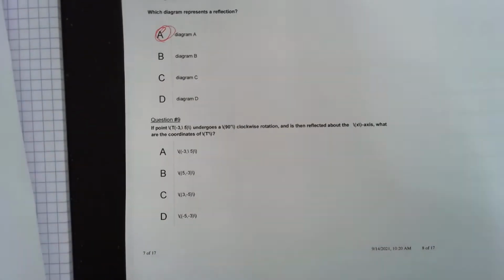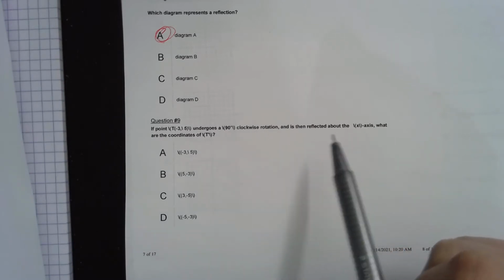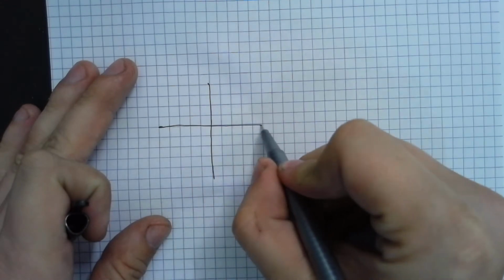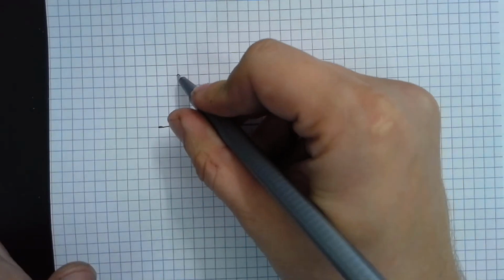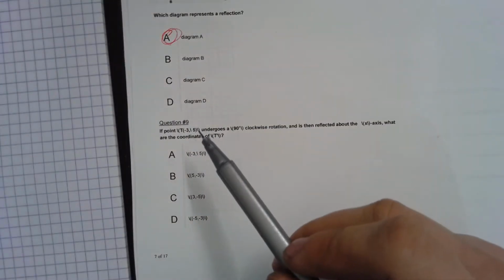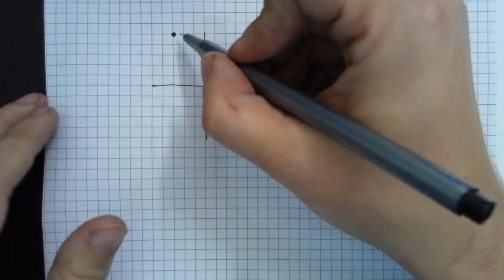For number 9, it tells us a point undergoes a 90-degree clockwise rotation and then is reflected, and it asks for the coordinate. So this is where I'm going to pause and tell you, you should have some graph paper handy. So the coordinates are -3, +5, so I'm just going to go ahead and draw a quick little graph. Let's see, -3, +5, so 1, 2, 3, 1, 2, 3, 4, 5, right here. There's my original. Then they say there is a 90-degree clockwise rotation.